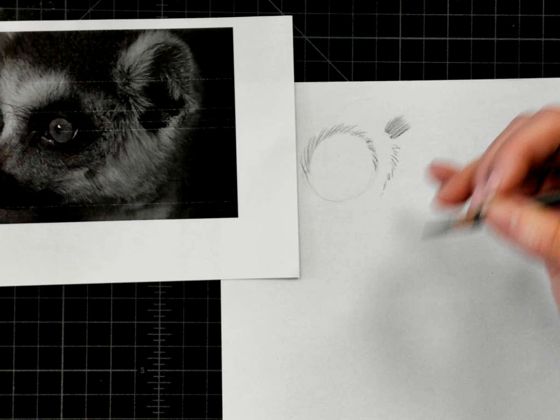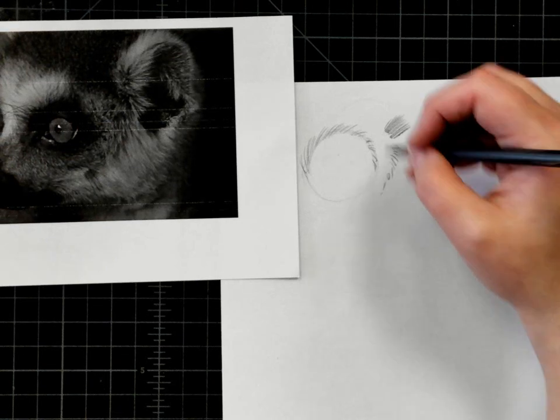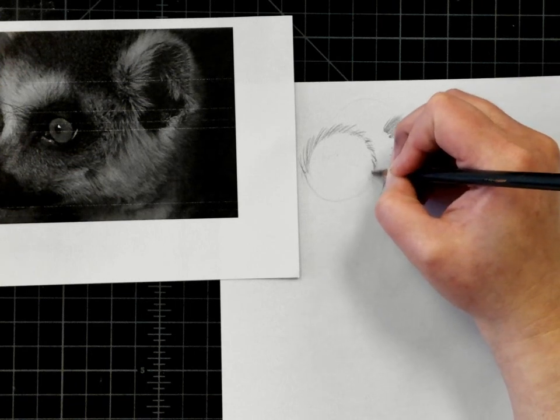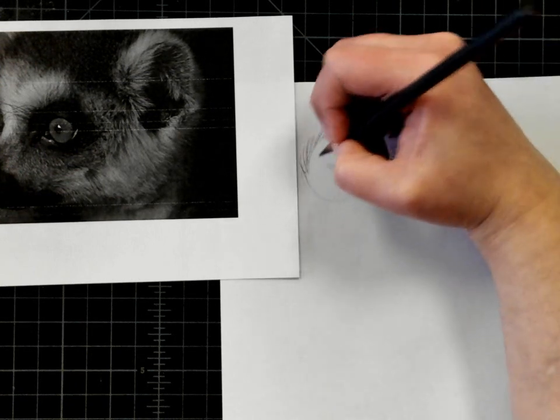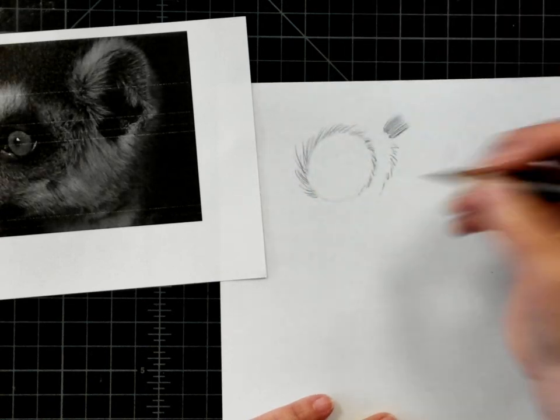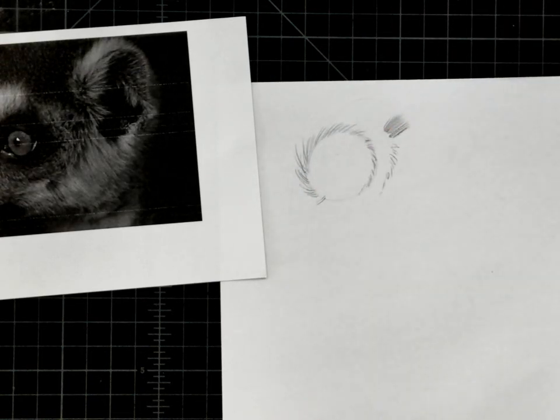Don't actually draw letters. Don't go, it doesn't look M enough. I have to think. Nobody cares. It's just about the dashes. Okay? So I got like little short ones over here. I'm going to put some more long hairs over here on this one. Okay? And that's just to give me some variety in the texture.